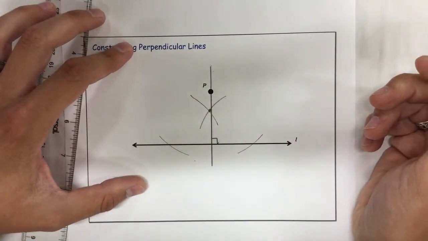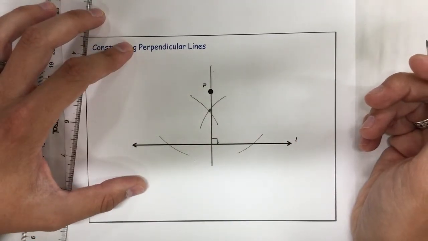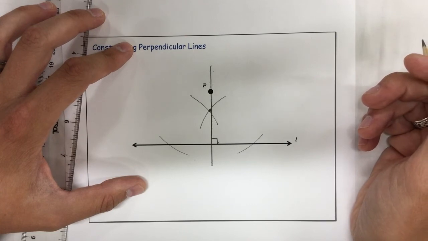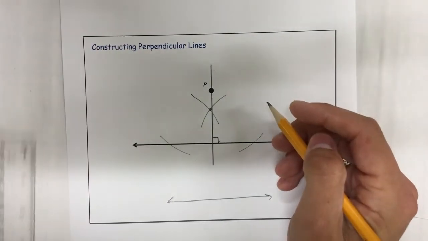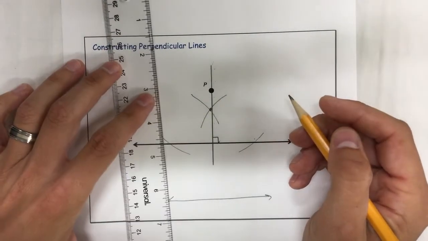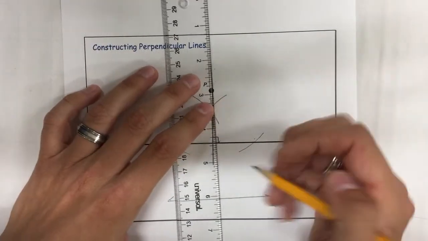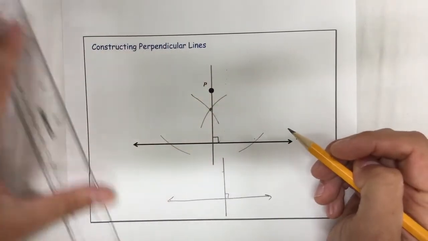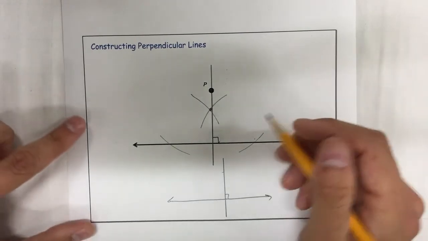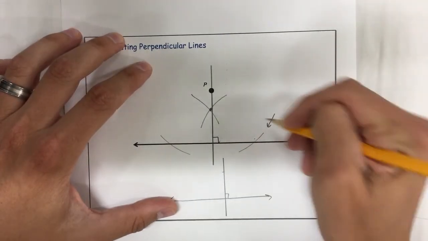Now, I want to make a comment here, Mr. Crane. Sometimes kids think they can just eyeball it and draw the parallel line or draw the perpendicular line, but we need to see those marks that your compass made. You could probably do a pretty good job, but we need to see those compass arcs, crossing, all that kind of stuff.